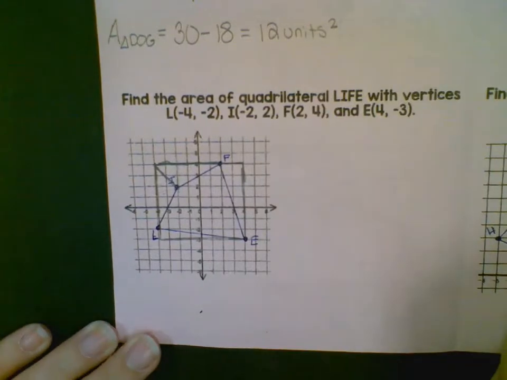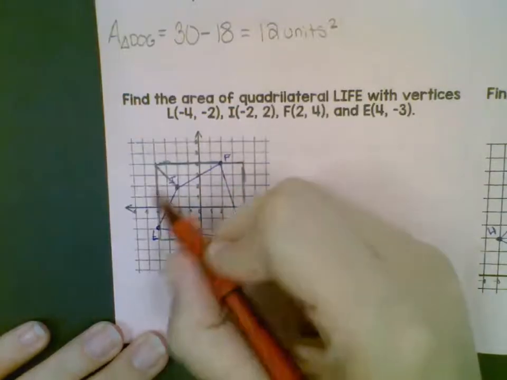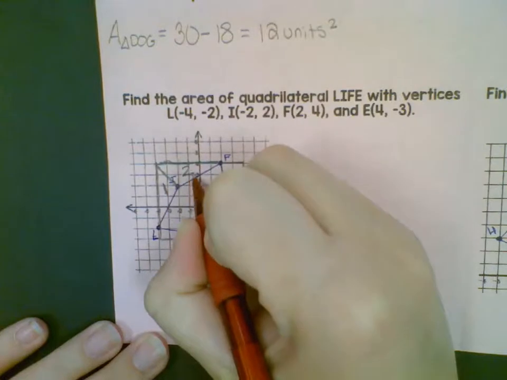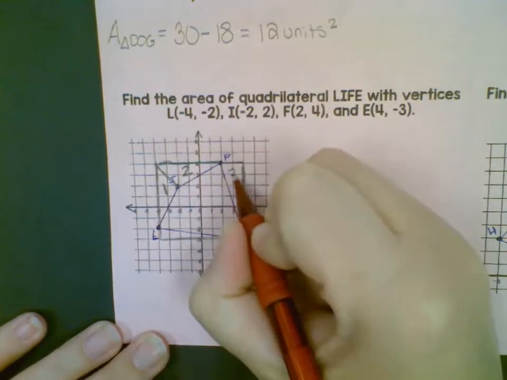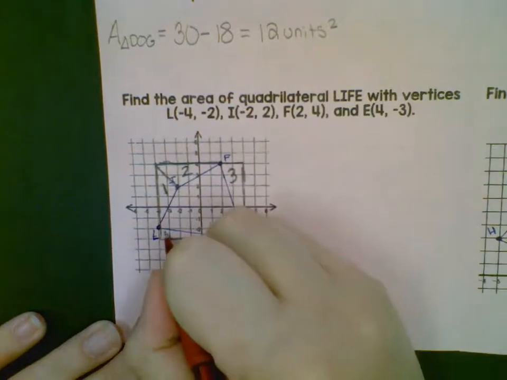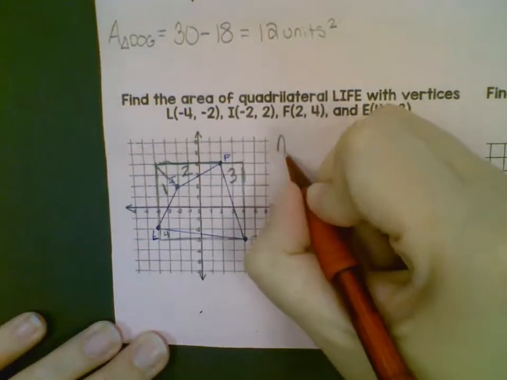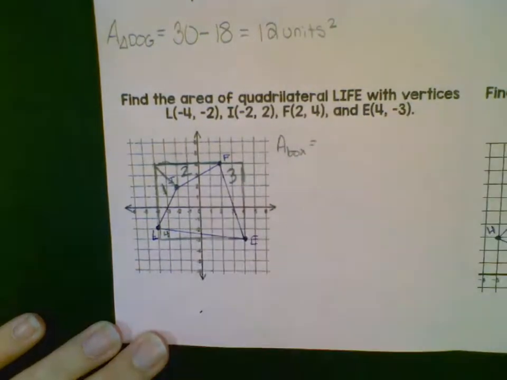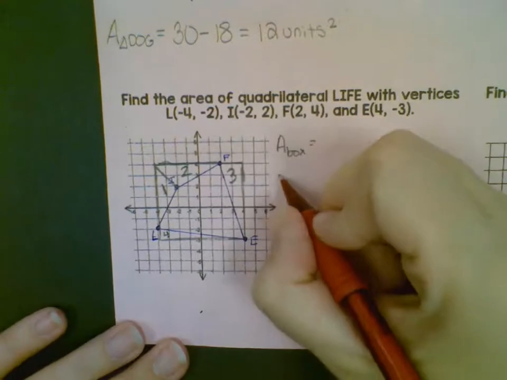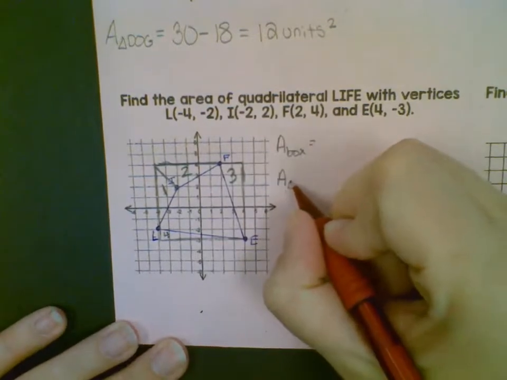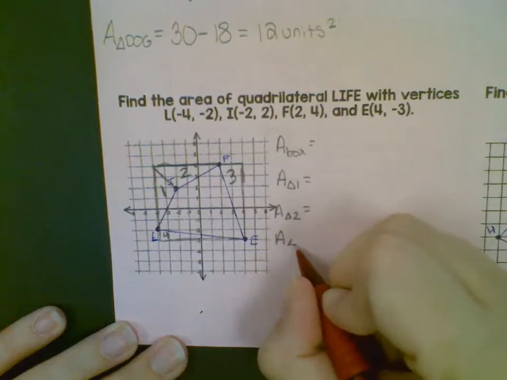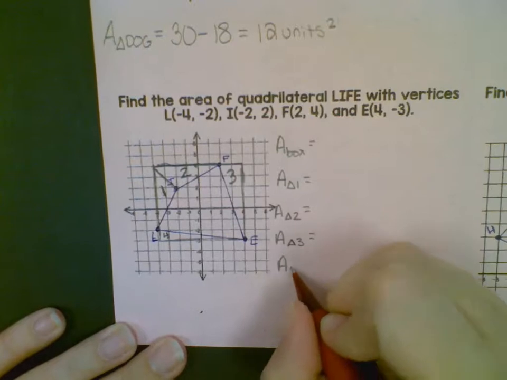Okay, so I'm going to label, and it really doesn't matter how you label it. Sometimes I go around to the right, and sometimes I go to the left like I did for the first one. It doesn't matter. For this, just make sure you label it the same as mine, but when you're doing them on your own, you can label them however you want. Okay, so we need to find the area of the whole box and the area of those 4 triangles. So go ahead and try to find those areas, and when you come back we will go over the answers.